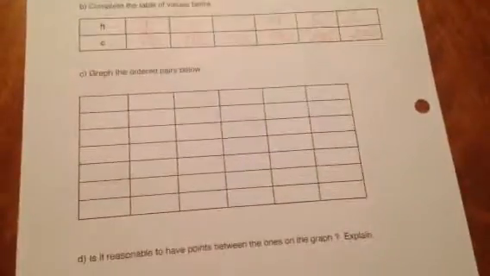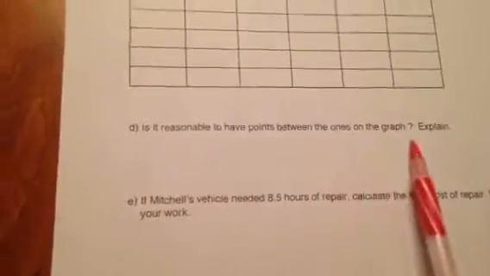Then I think the rest you can do. We're going to take this and graph the equation. This we've done many times. And the last question is, is it reasonable to have points between the graph points? Sure it is, because we can work in between these hours and we can also earn between these dollars.